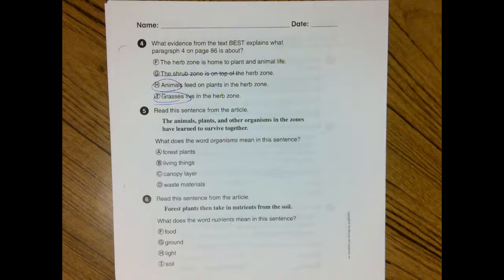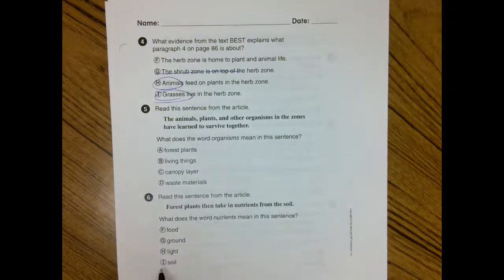Number 6. Read this section from the article. Forest plants have taken in nutrients from the soil. What does the word nutrients mean in this section? Forest plants then take in nutrients. What does the word nutrients mean? Food, ground, light, soil. Well, soil would not fit there.